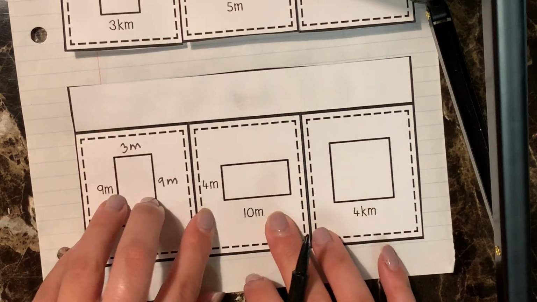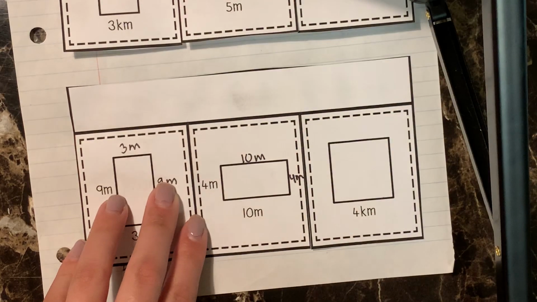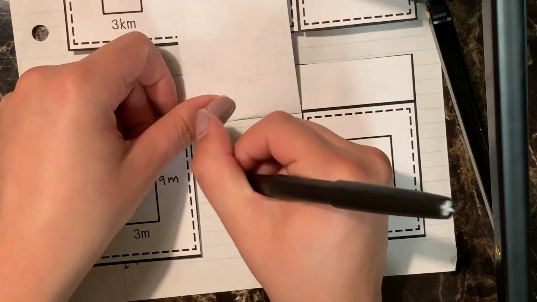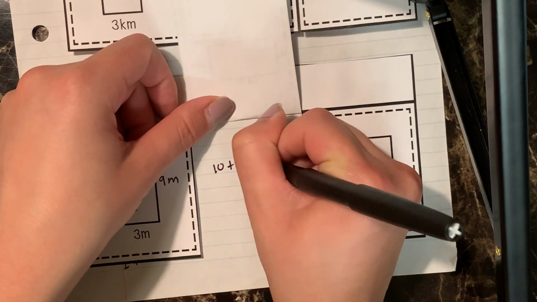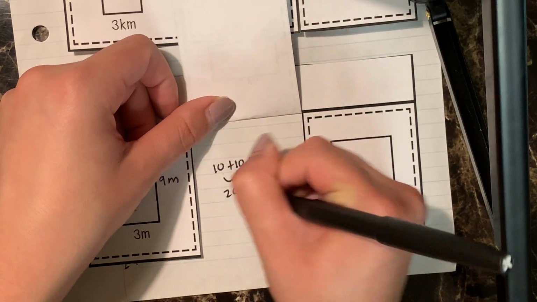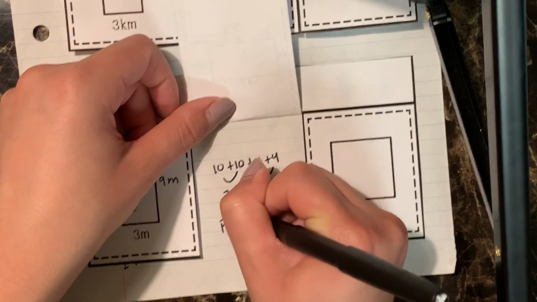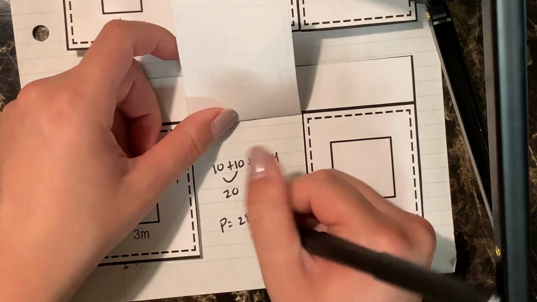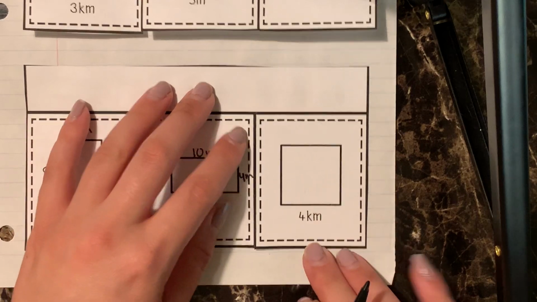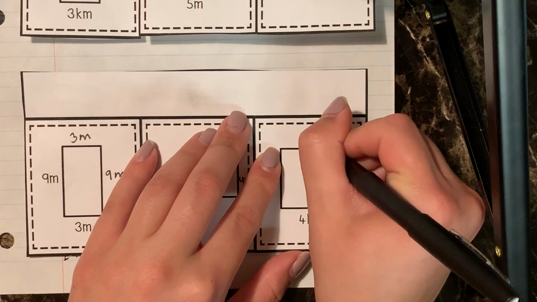Okay. All right, opposite sides. Top is also 10. 10 plus 10 plus 4 plus 4. 28 meters. Okay, all right, let's look at number 4. All right, so it's a square, so all sides are the same.